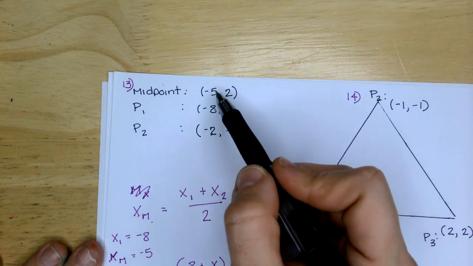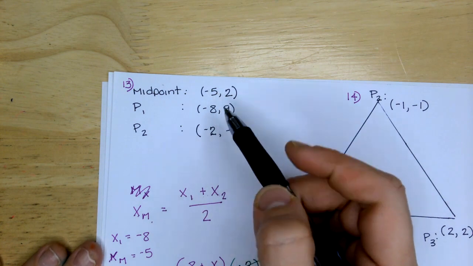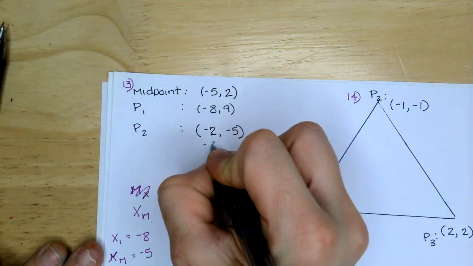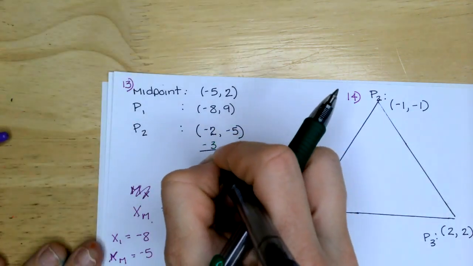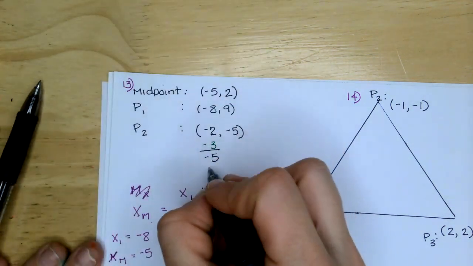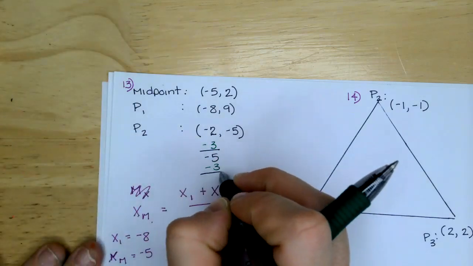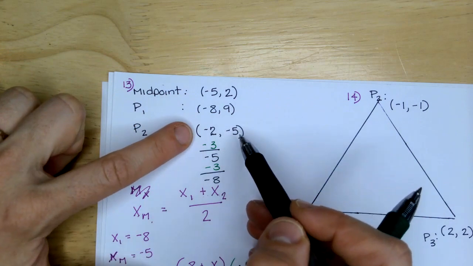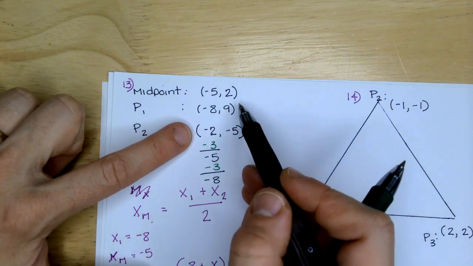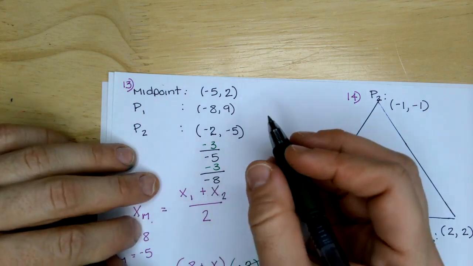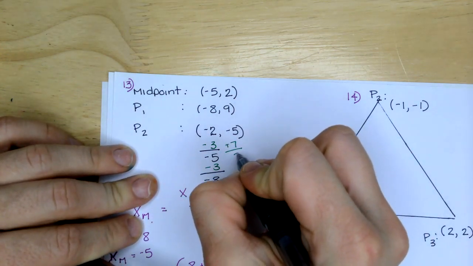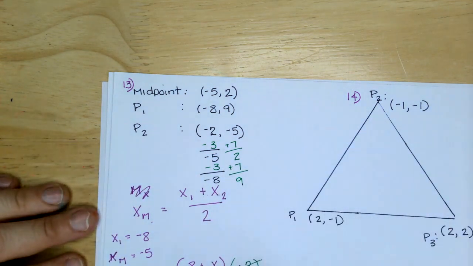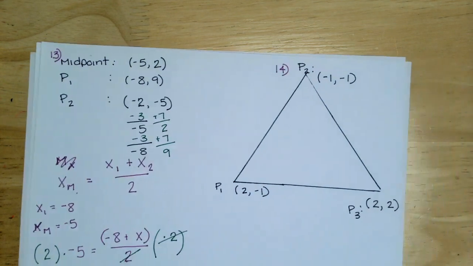So to get from -2 to -5, I subtract 3, right? -2 minus 3 is -5. If I subtract 3 again, I get to -8. So that's good, right? There's a pattern. From -5 to 2, I add 7, right? I get 2, add 7 again, I get 9. So that checks out even without graphing it.